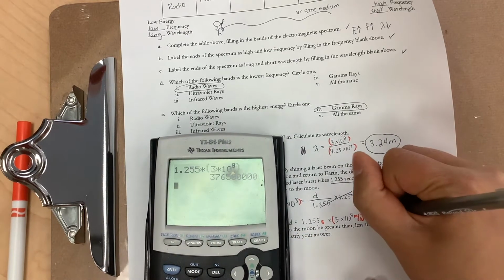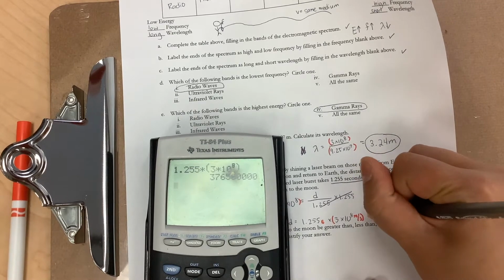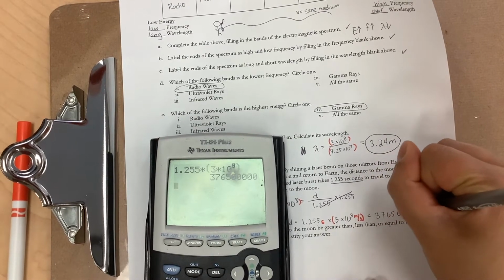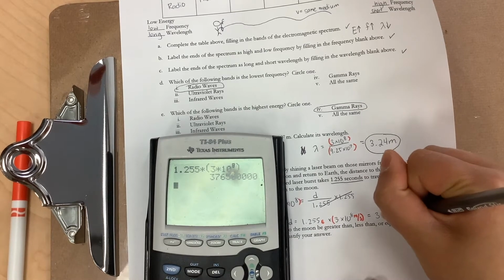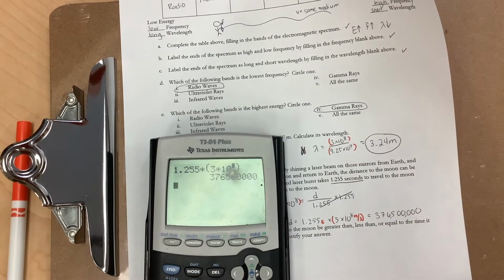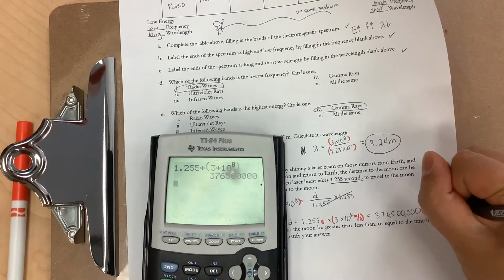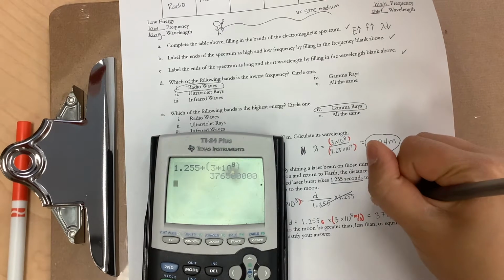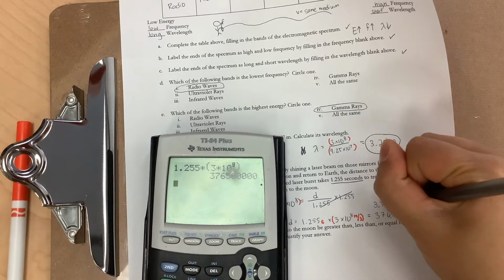Now, choices here. Feel free to leave this exactly as written. So that's 3765 with 5 zeros after it. So 376,500,000 meters. You can leave it like that. If you would prefer to change this into scientific notation, this would be 3.765.